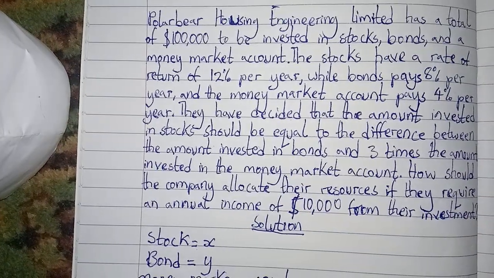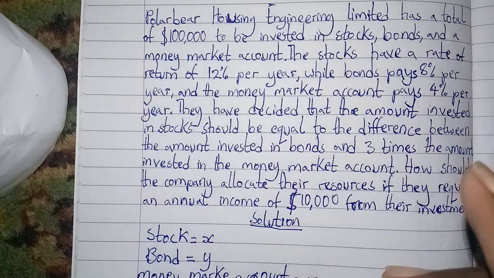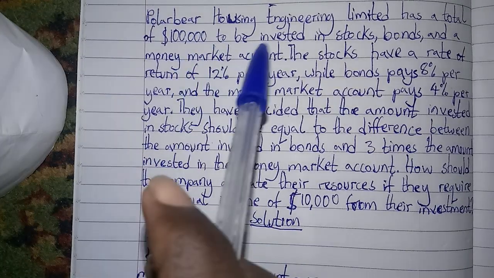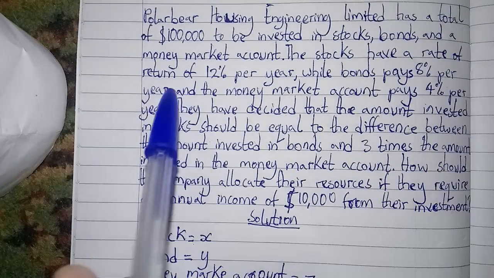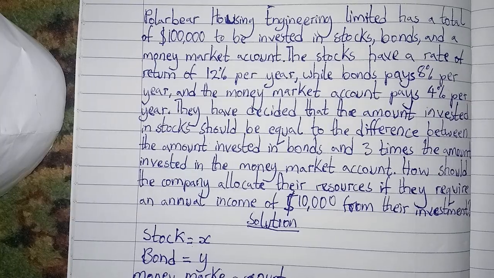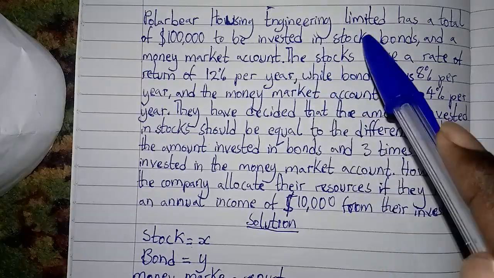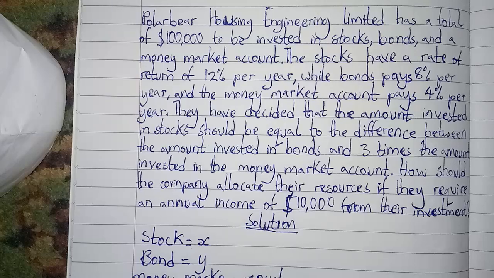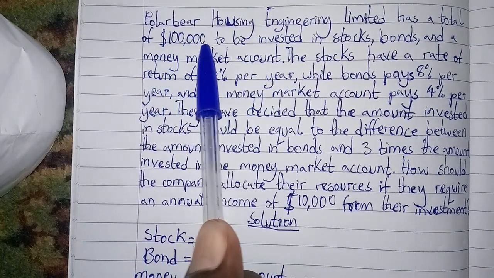So they are saying Polar Bear Housing Engineering has a total of $100,000 to be invested in stocks, bonds, and money market accounts. So the money invested in stock plus the money invested in bonds plus the money invested in the money market account should be equal to 100,000.